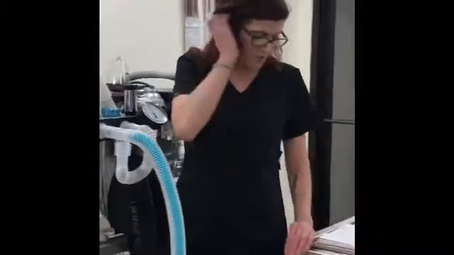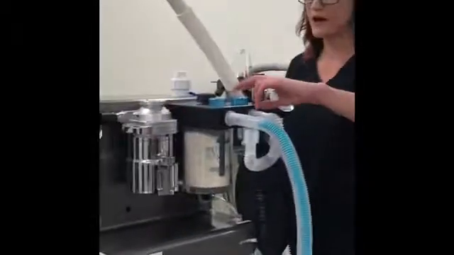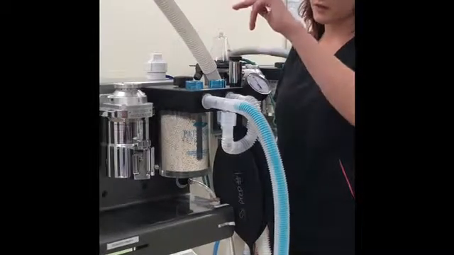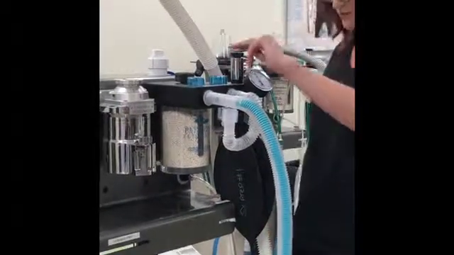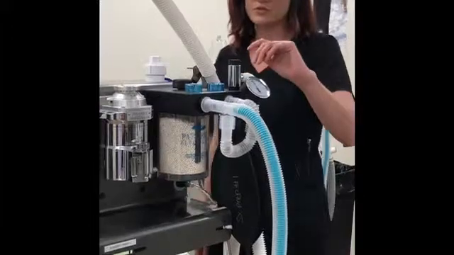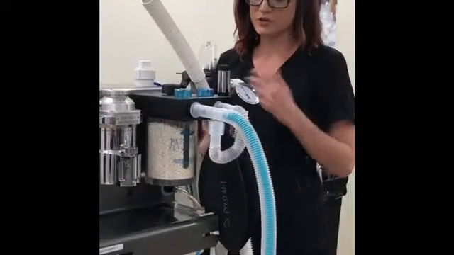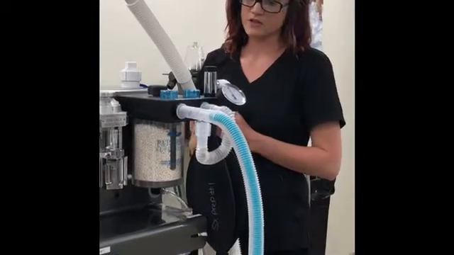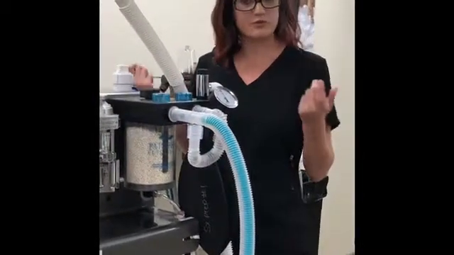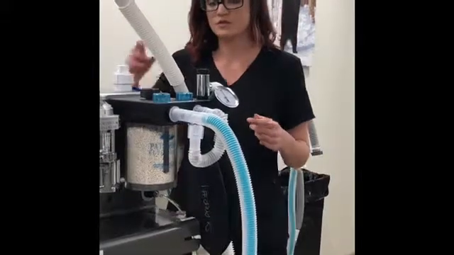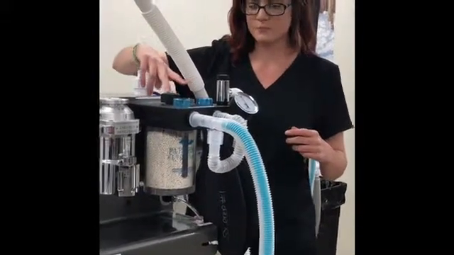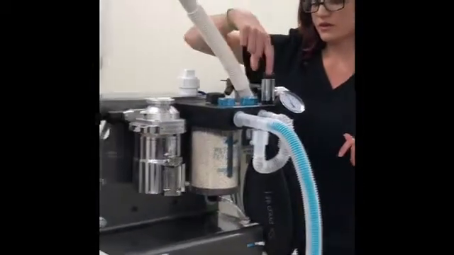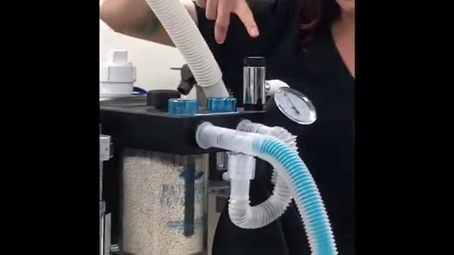So above our breathing circuit, we have our flutter valves. There's an inspiratory flutter valve and an expiratory flutter valve. These flutter valves are primarily used to monitor respirations during anesthesia, especially if the patient is covered with a drape and you're unable to see the abdomen. These are good indicators that your patient is breathing. And next to these flutter valves, we have our pop-off valve.